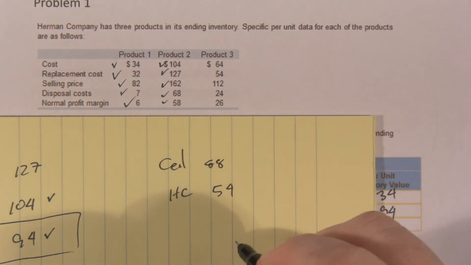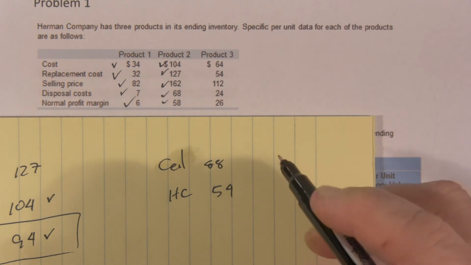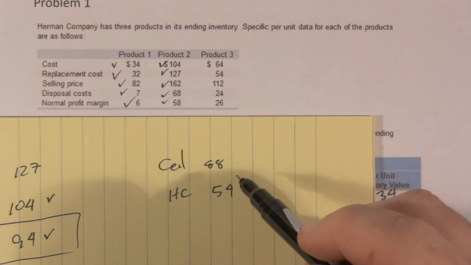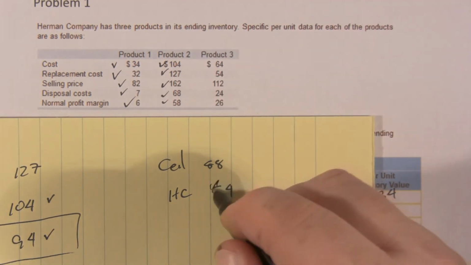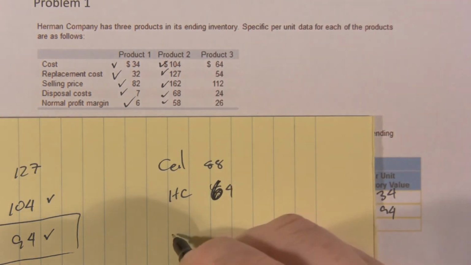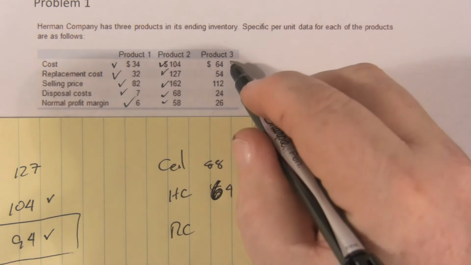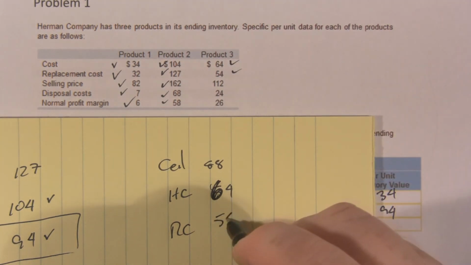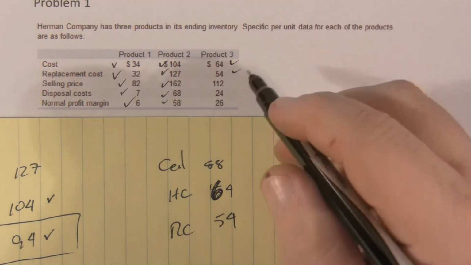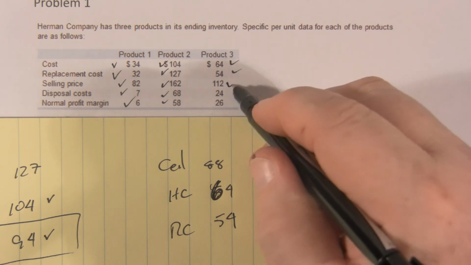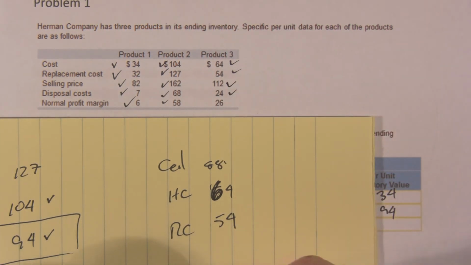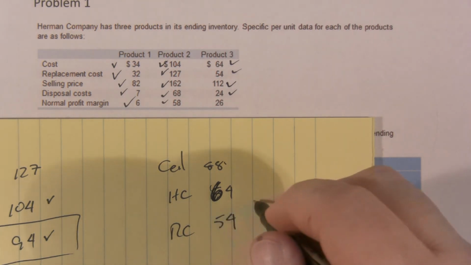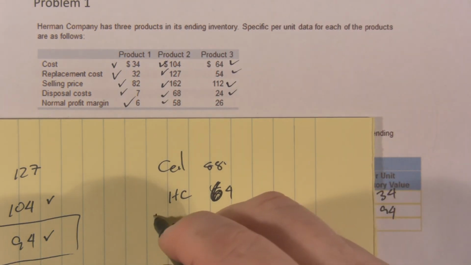The replacement cost for this item, I'm sorry, I gave you bad information. Our historical cost was $64. The replacement cost was $54. The selling price is $112 minus $24, $88, and the floor is right in here at $62.